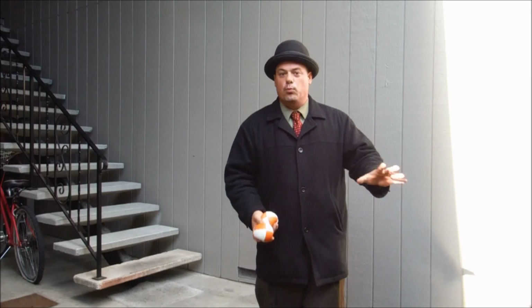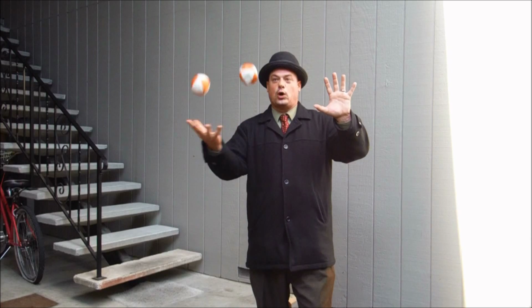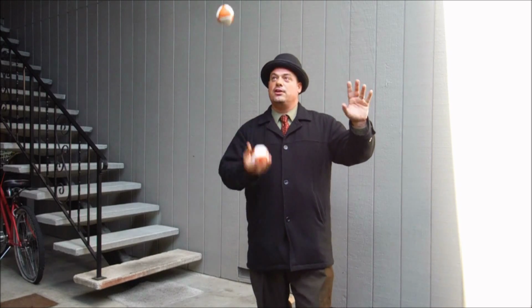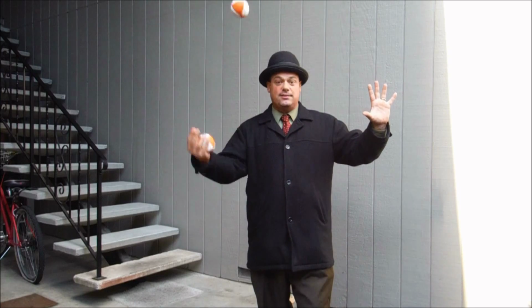A 4 is a throw that goes up and back to the same hand. If you were juggling 2 balls in one hand, oh so tricky, those are 4s. This is called a 4-0. There's nothing going on over here, but these are 4s. 4s, 6s, 8s, 10s, 12s, 14s, all go back to the same hand. Even numbers don't cross, odd numbers cross.